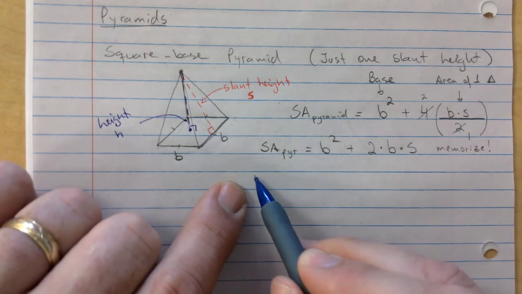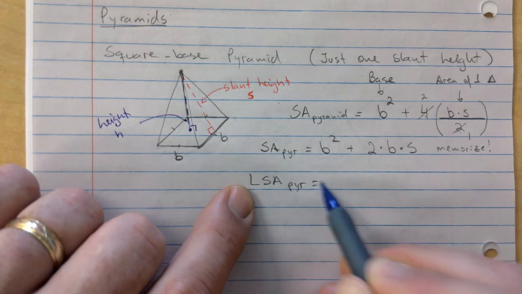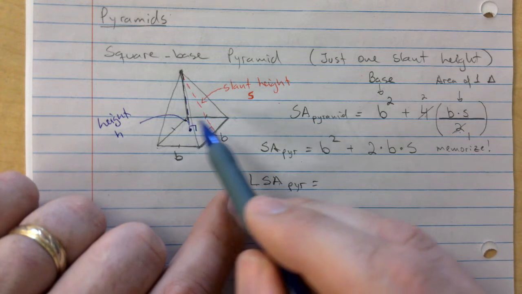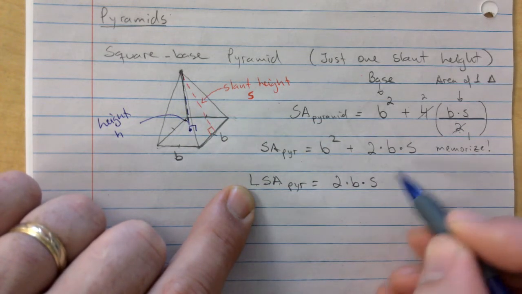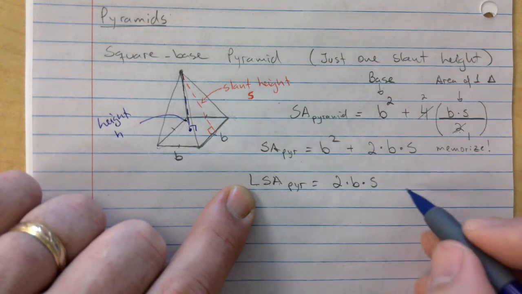The LSA of a pyramid, the lateral surface area, which is just the sides, would just be 2 times b times s. It will just be this part. Memorize that as well.